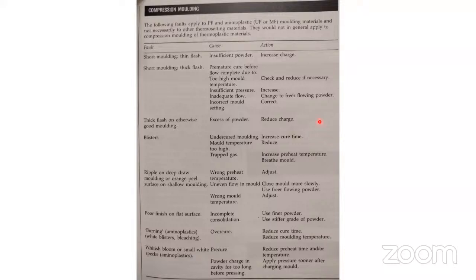Yes. In the compression molding SMC process, for each part, what is the cycle time? Time depends upon the thickness of the article. Okay, let's suppose if it is a 3 mm thickness.